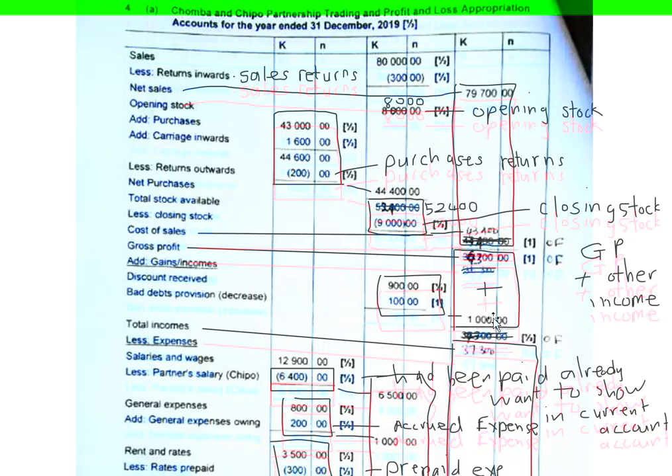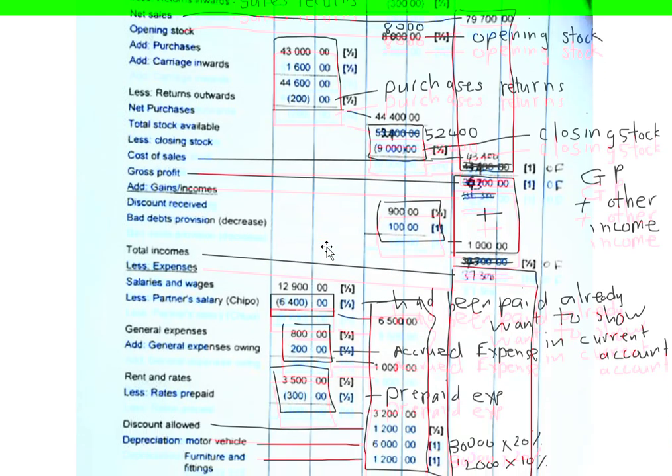So the total income is now the gross profit 36,300 plus the other income of 1,000 is equal to 37,300. So now you've done the income section of the income statement.